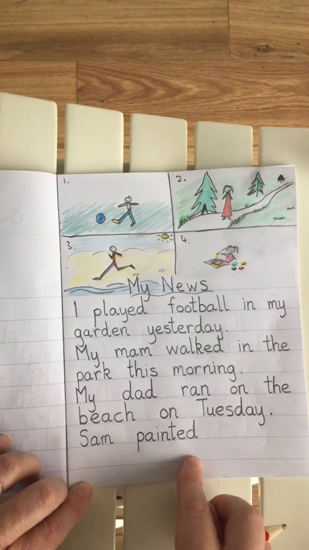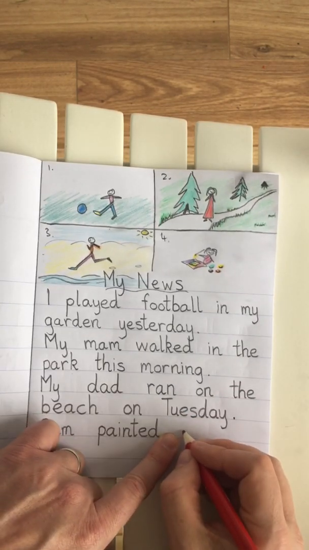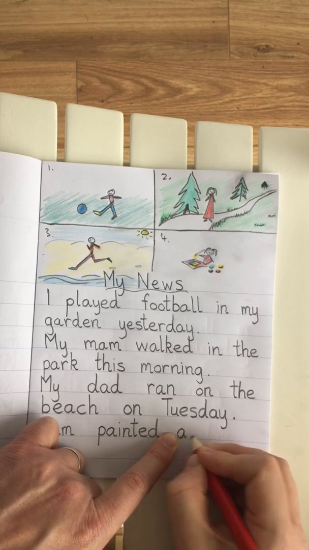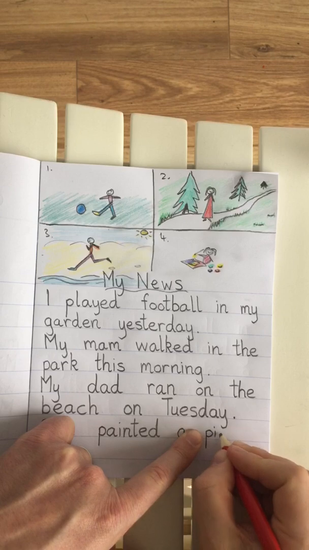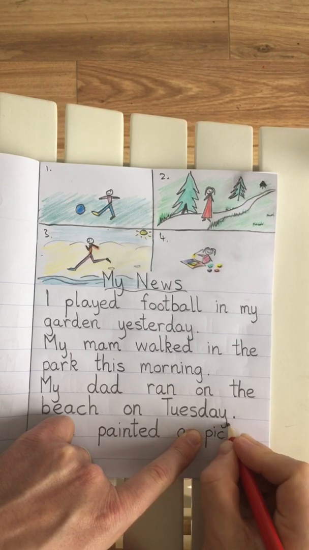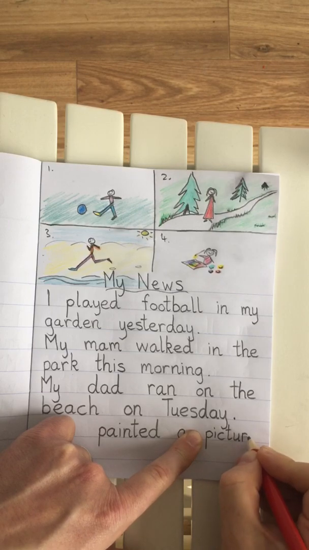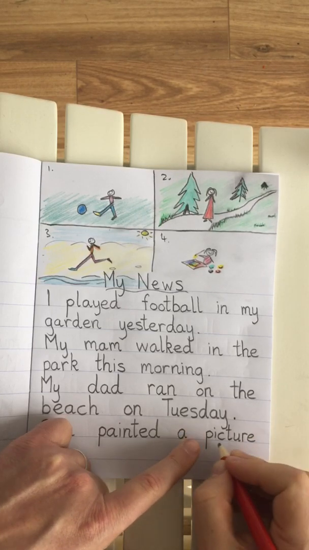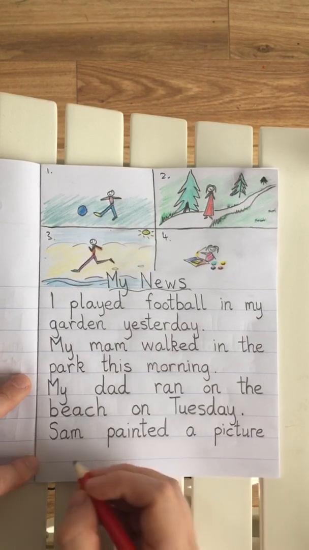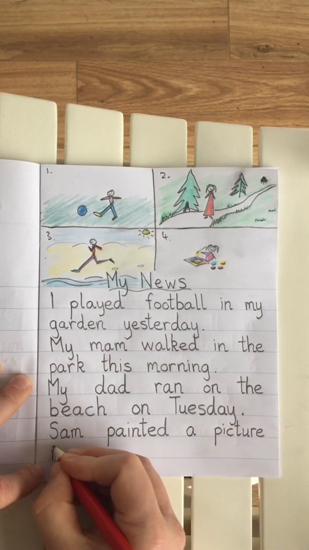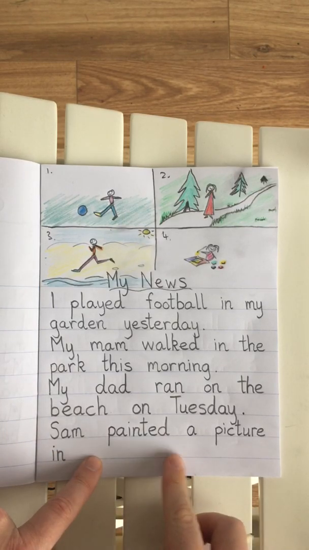Maybe I'll say painted a picture. See if I can get that in there. Painted a picture. This is an unusual word now for spelling. A picture. Picture. Sam painted a picture in the playroom on Sunday.